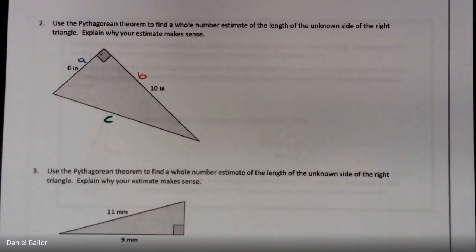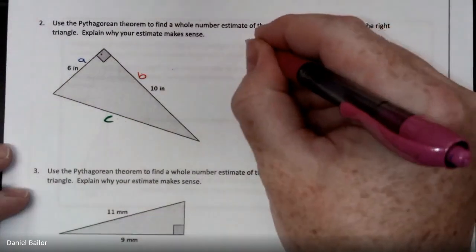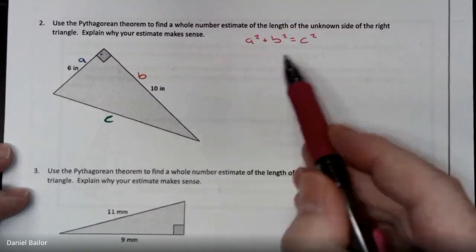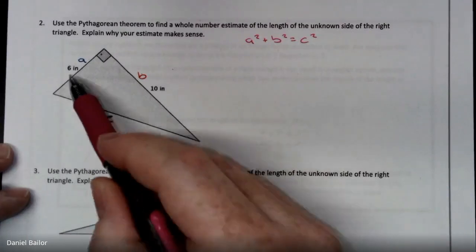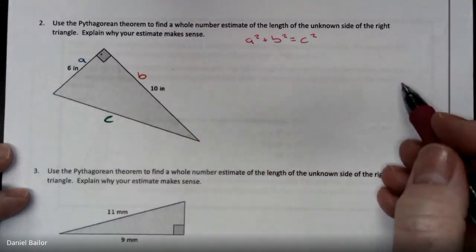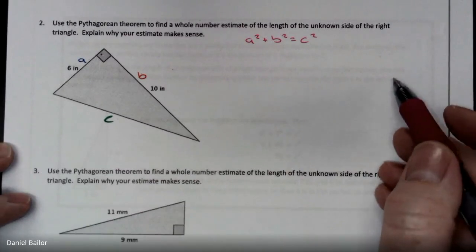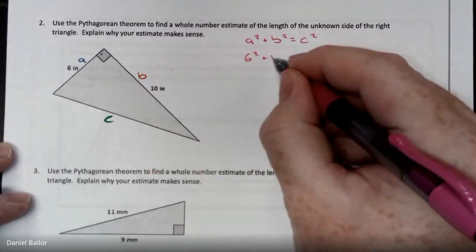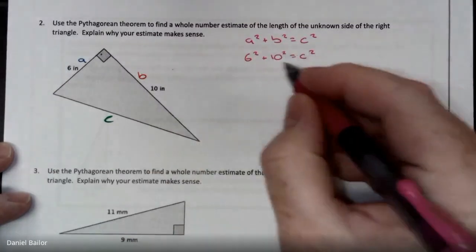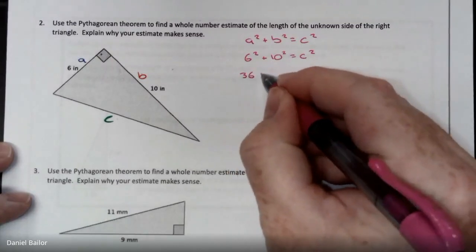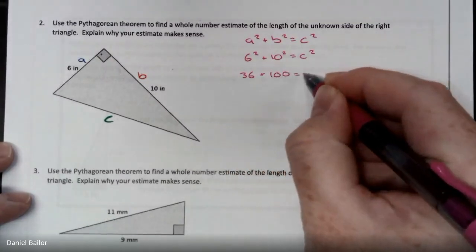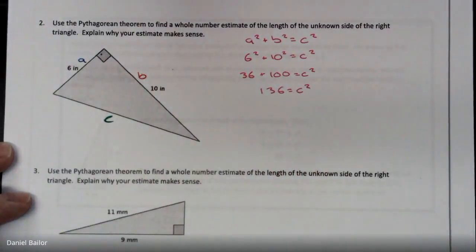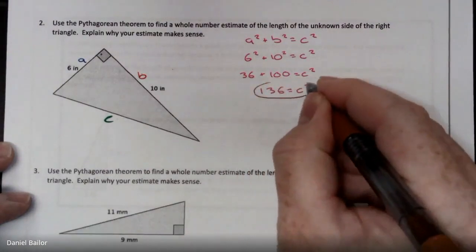So if you did that, you should have used the Pythagorean theorem. A squared plus B squared equals C squared. And C is unknown. We know A, we know B, so C is already isolated. So let's substitute. A we said was 6, B was 10, equals C squared. 6 times 6 is 36. 10 squared is 100. So that's 136 equals C squared. That's what C squared is.